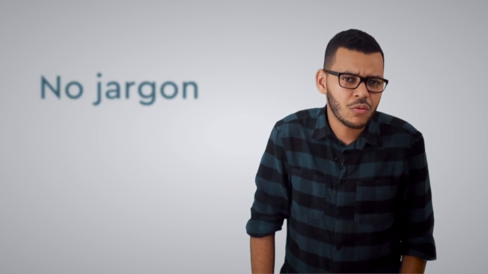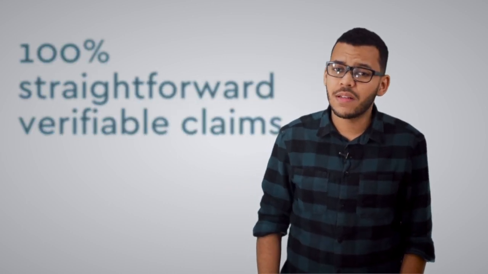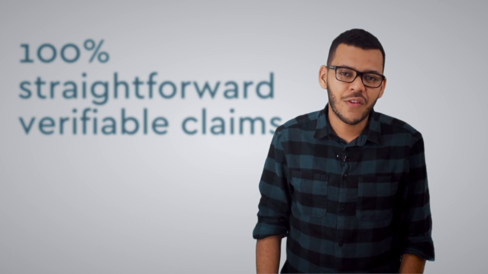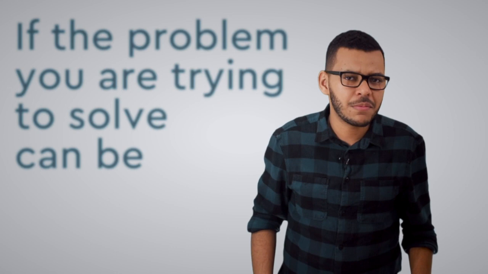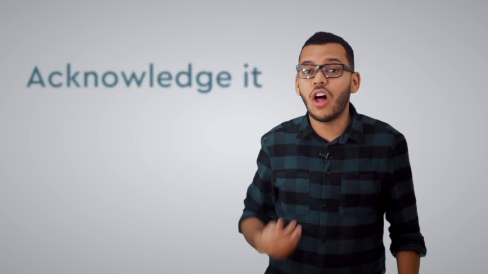See how down to earth this problem has been summarized? No complicated jargon, no debatable arguments, 100% straightforward, verifiable claims. Creating empathy with your investors is critical at this point. If you offer a questionable statement, then the whole premise of your pitch will be doubted. If the problem you're trying to solve can be applied to them, then great, take advantage of that. If you're solving a problem for an entirely different audience, then acknowledge it. And again, make sure your premise is solid.